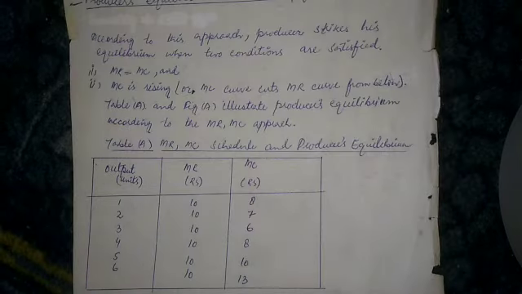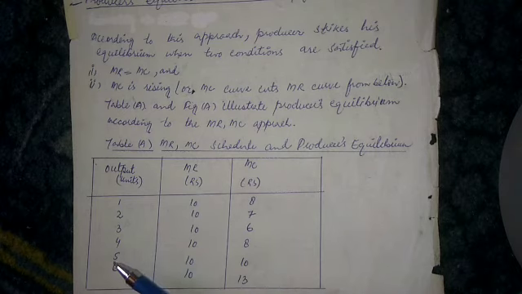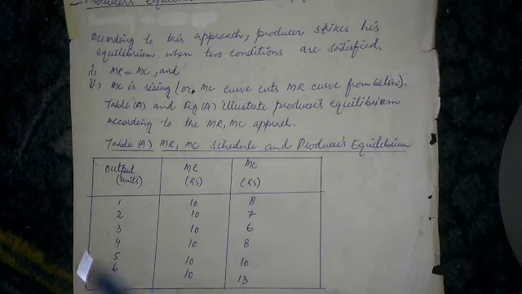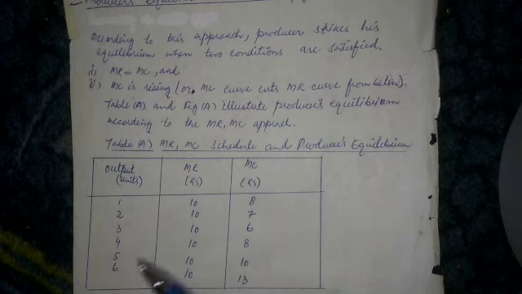This table shows that the two conditions of equilibrium are satisfied only when 5 units of output are produced. These are the outputs in units, and 5 units of output are produced. Here marginal revenue is rupees 10 and marginal cost is rupees 10.